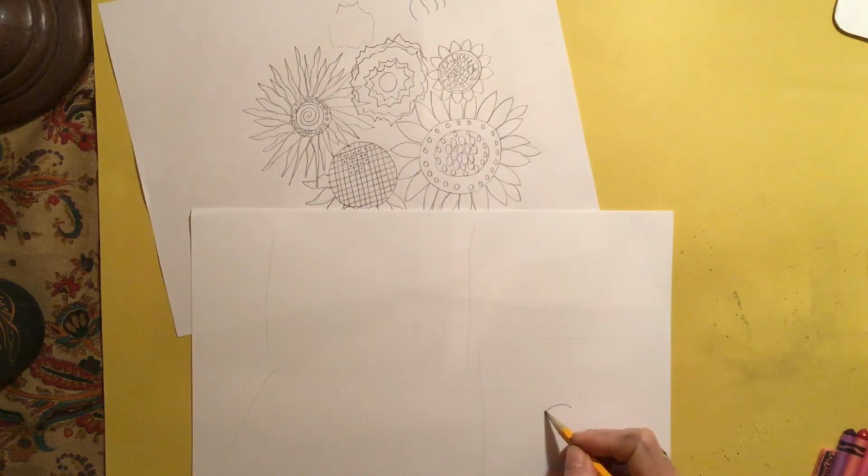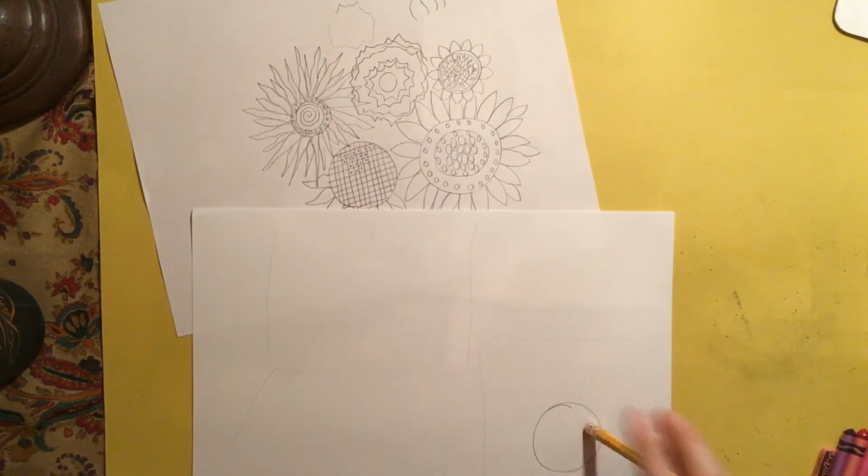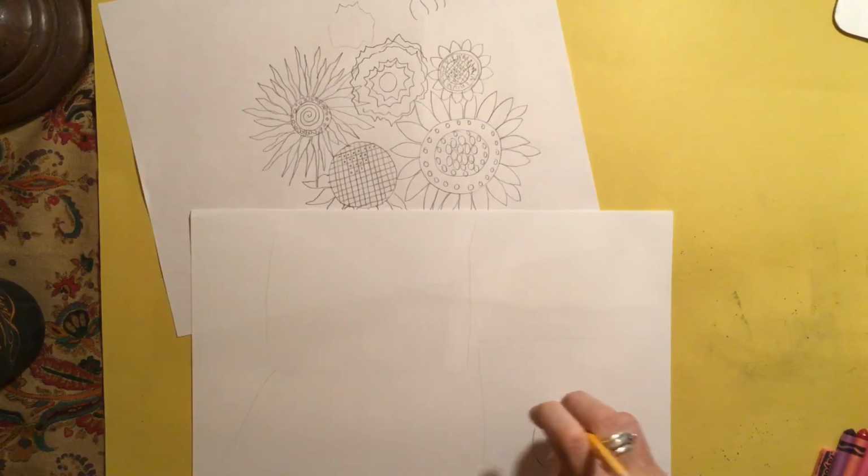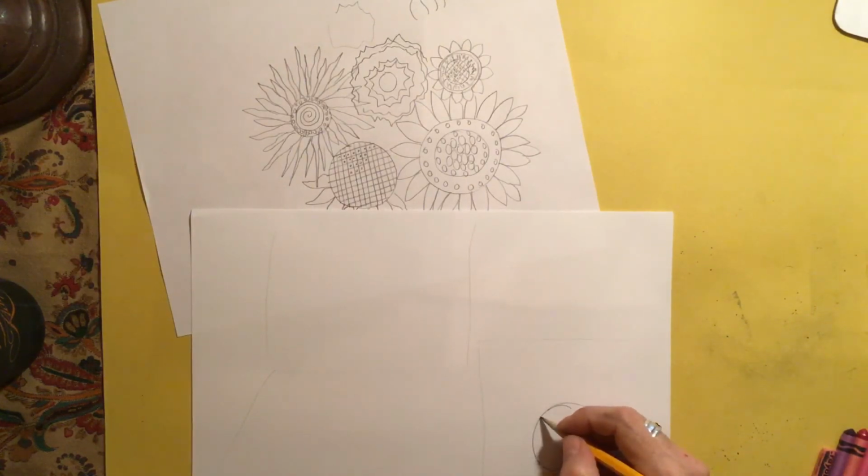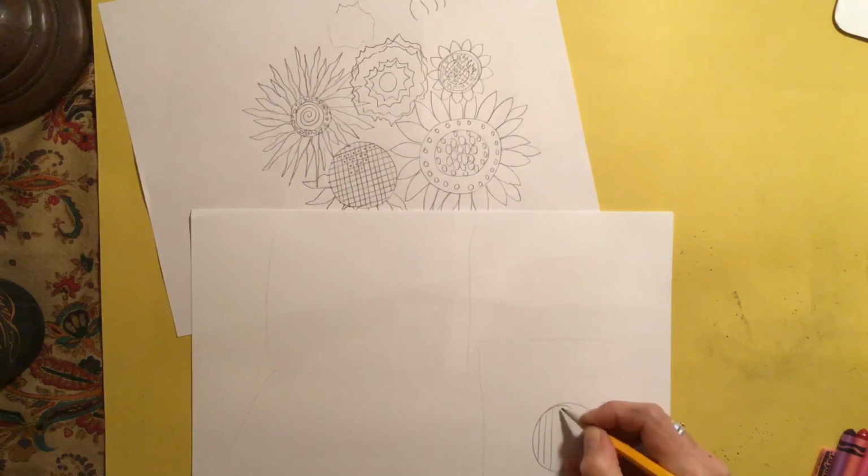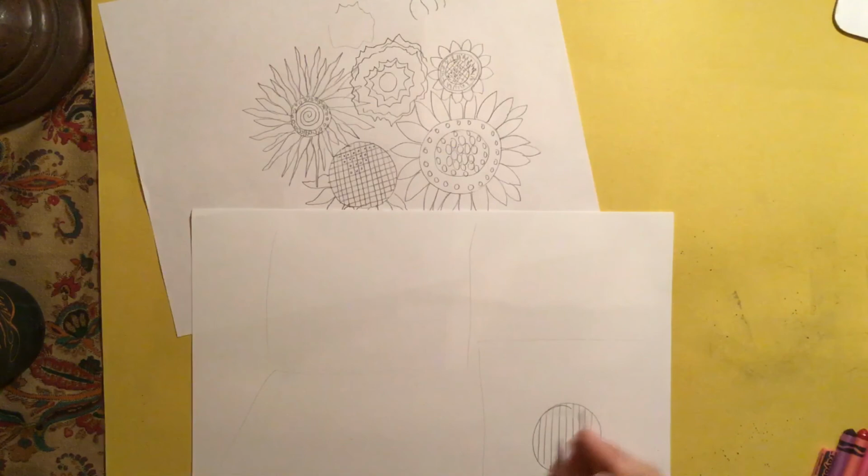I'm going to draw the center of the sunflower. And if you want, you can sketch it in pencil first, or you may just want to go ahead and start drawing it with your crayon first, and that's okay too.